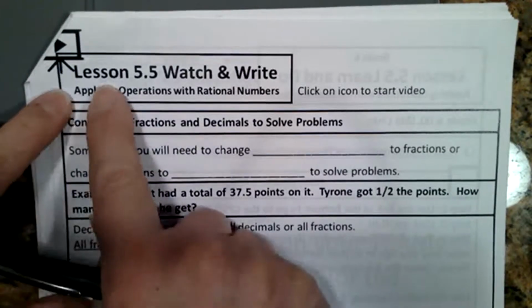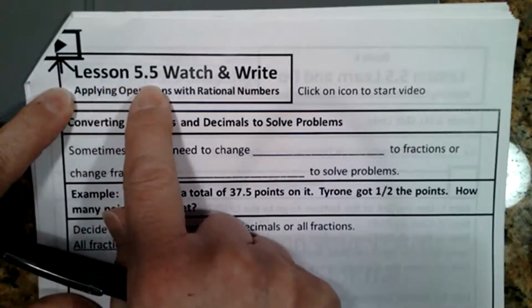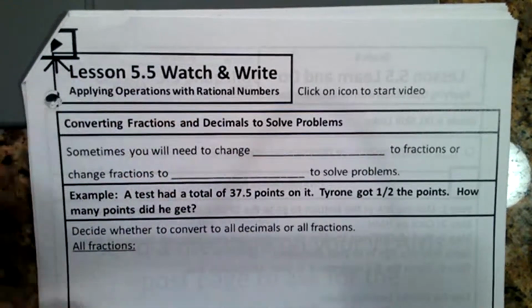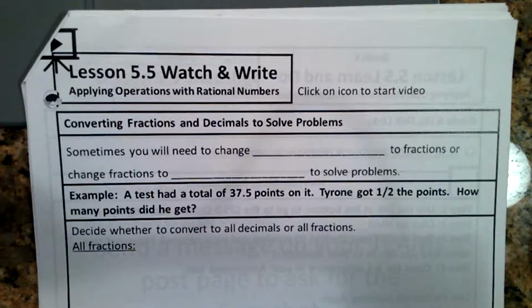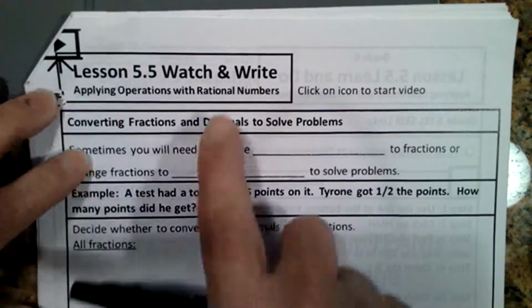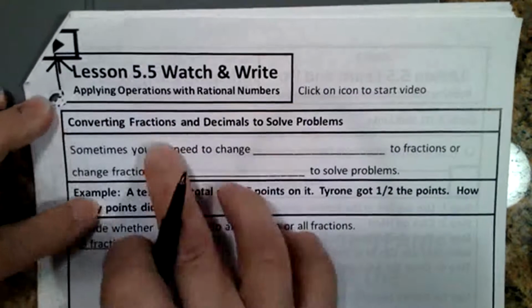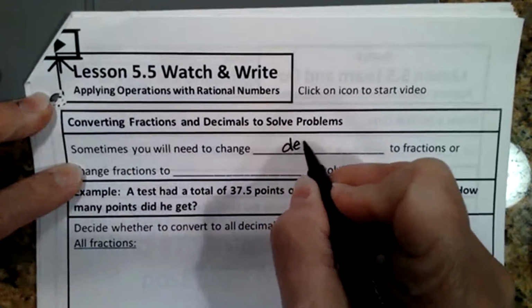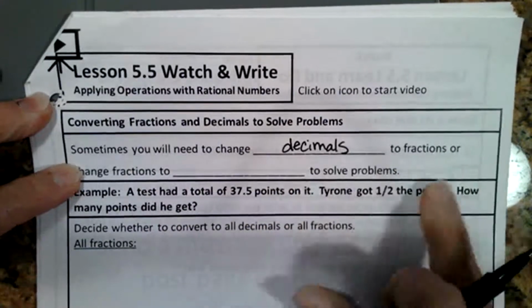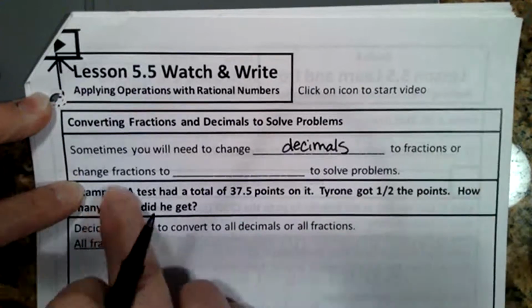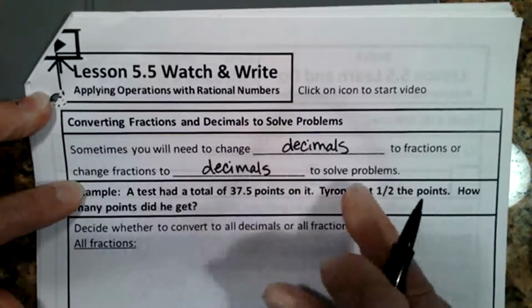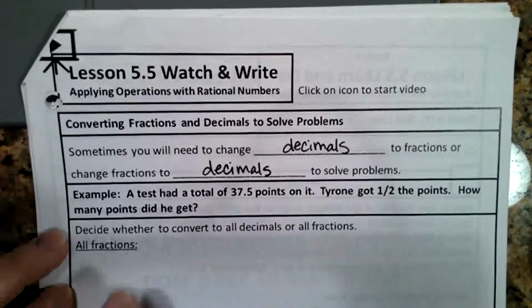Okay, this is lesson 5.5, which is called Applying Operations with Rational Numbers. So basically, we're going to do multi-step word problems, or solve real-world problems that use rational numbers. Sometimes you might need to change decimals to fractions, or you might need to change fractions to decimals to solve problems.